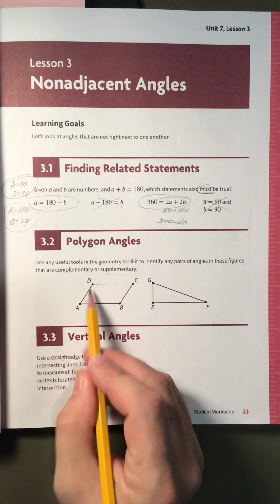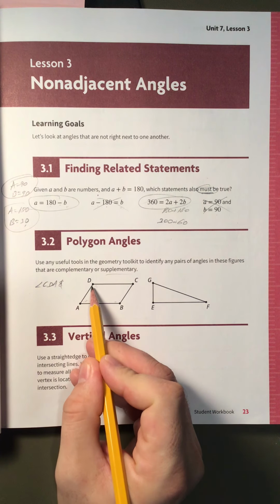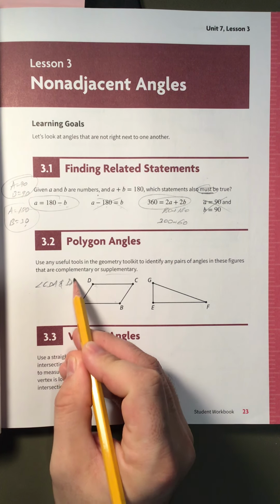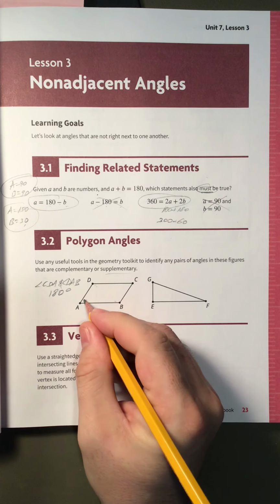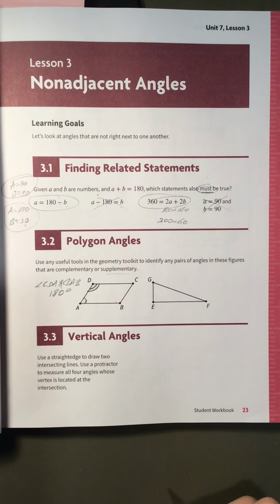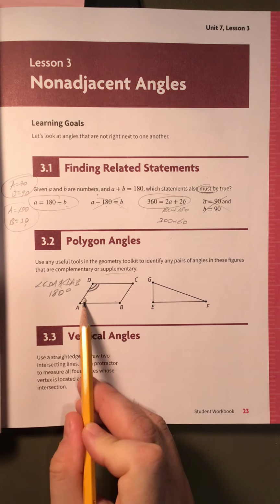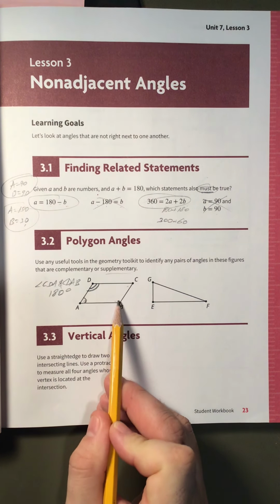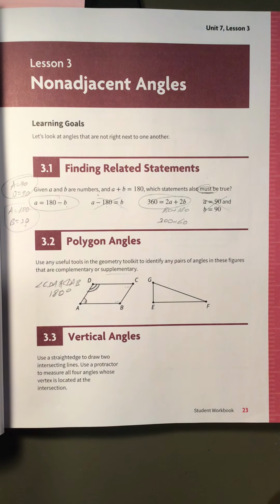So angle CDA and angle DAB would be 180 degrees, supplementary. And I could label them just to show those two angles, a little visual that they would equal 180. Same would be true for these two, and these two. So there's 4 different ones we could list there.